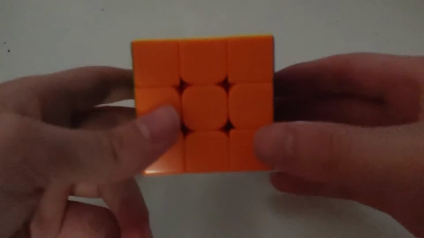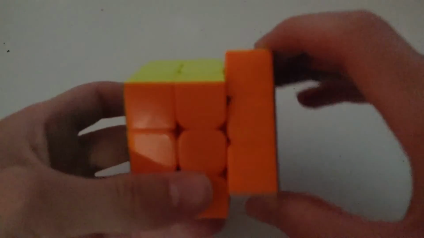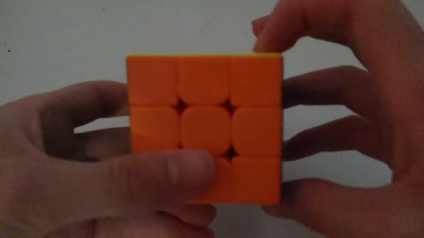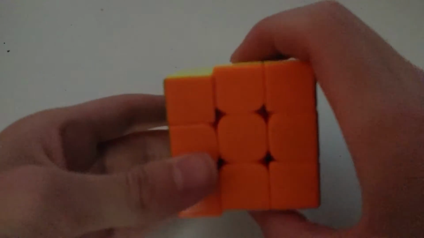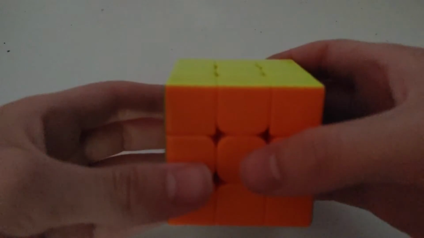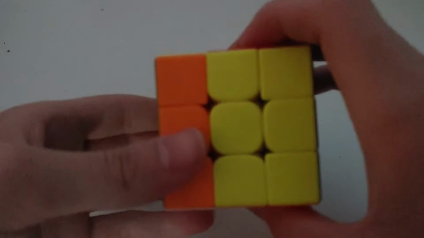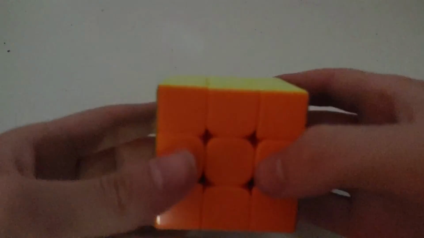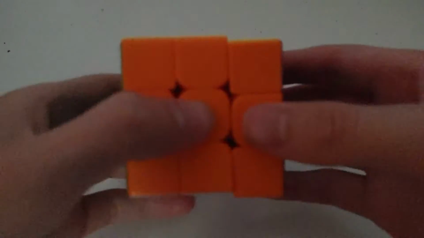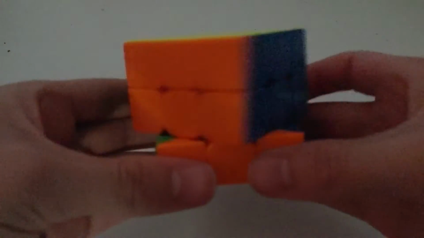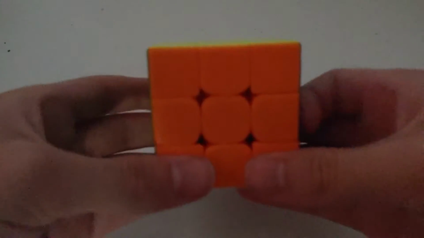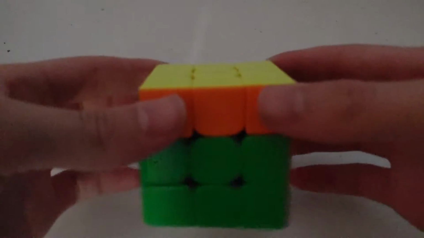So if I get a lowercase r, that doesn't mean just to turn this one side. That means to go in two and then turn. If I get a little r prime, then I'm going to turn it down. Now, L and L prime, U and U prime, D and D prime work the same way.